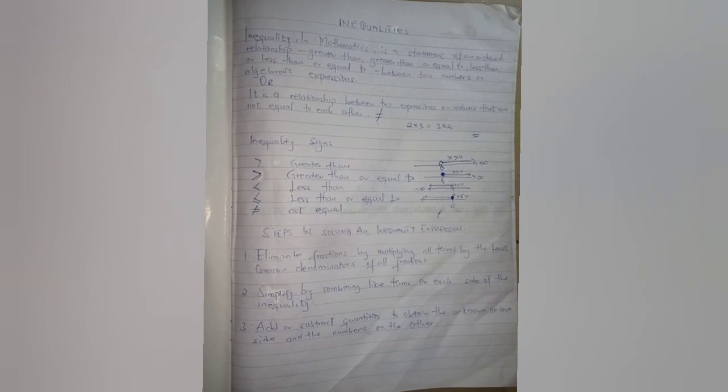Today, we are going to study inequalities. Inequality in mathematics is a statement or an ordered relationship, greater than or equal to, less than or equal to, between two numbers or algebraic expressions, or a relationship between two expressions of values that are not equal to each other. This is a not equal to sign.